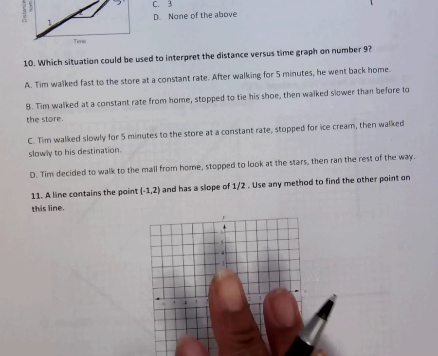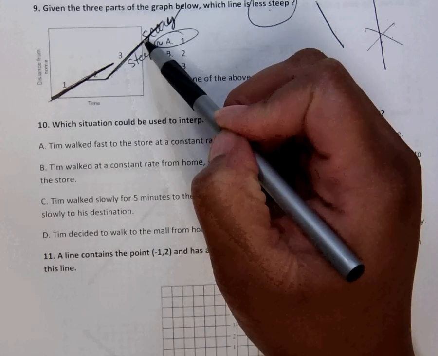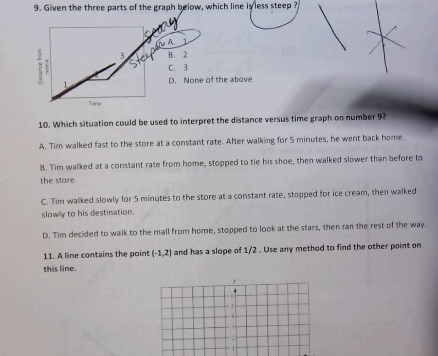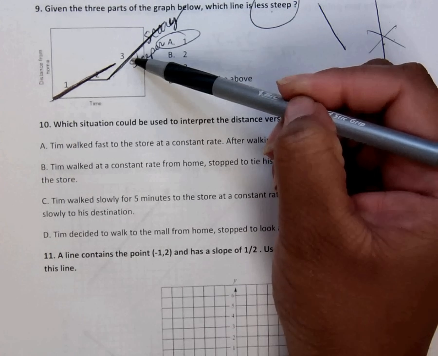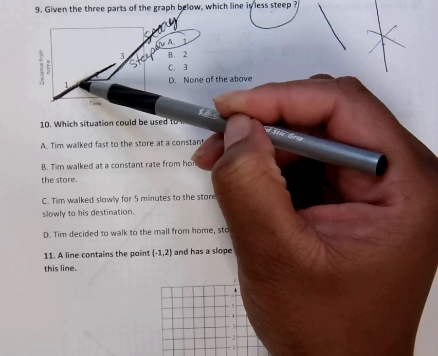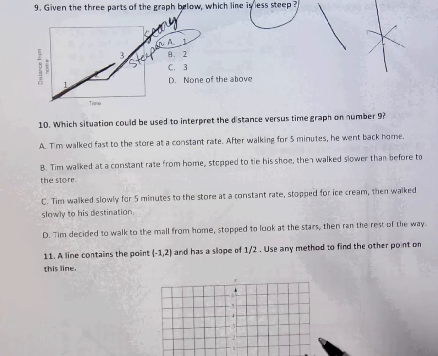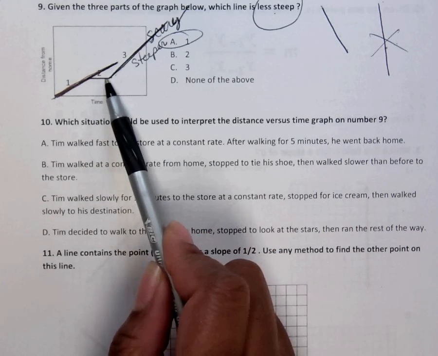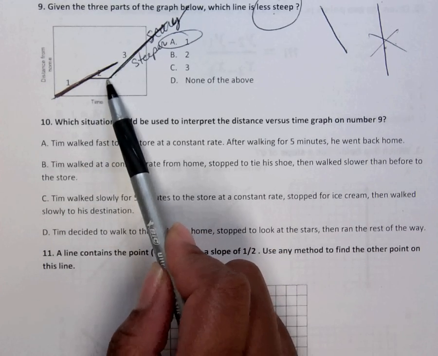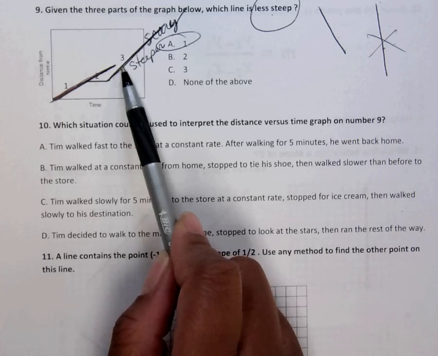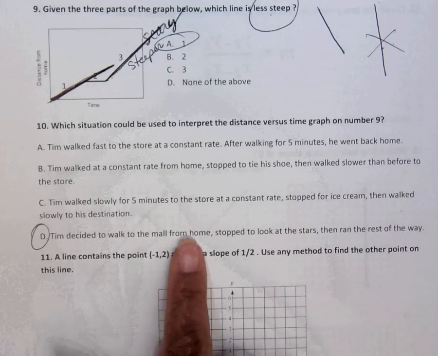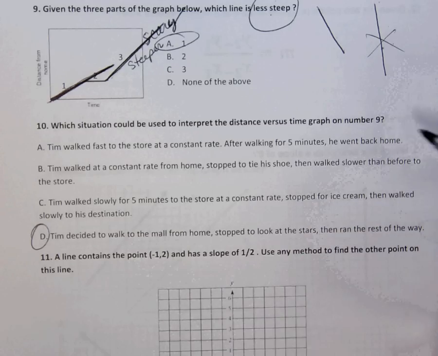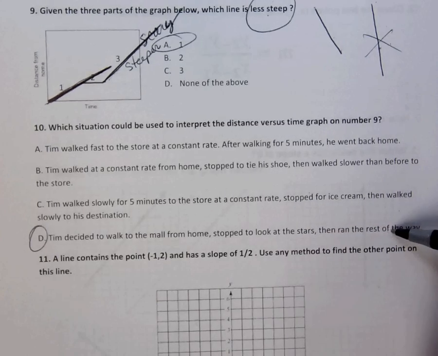Which situation could be used to interpret? Well, if it's steeper, I'm moving faster. So let's look at these 4 answer choices. Which one am I moving faster at the end? And if this one is less steep, then it's not as fast. Okay? So I need to go slow. I'm at a constant stopping point here because I'm standing still, but time is moving. And then I'm moving on a little faster. The answer is D. Walking home from home, stopping, and then running. There is no other answer choice that runs faster.